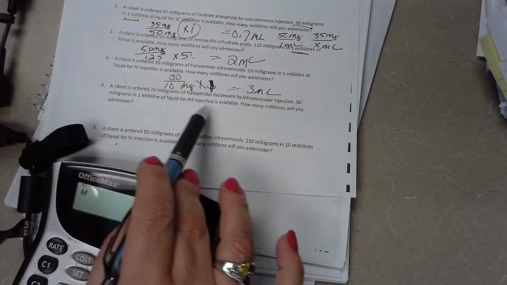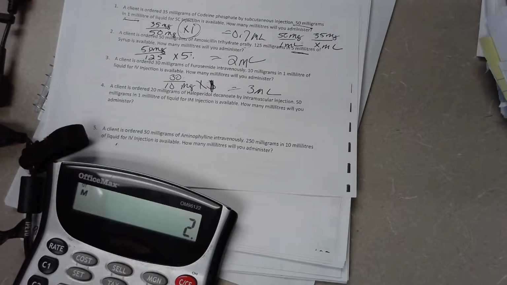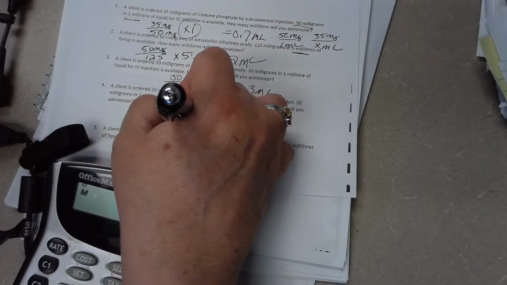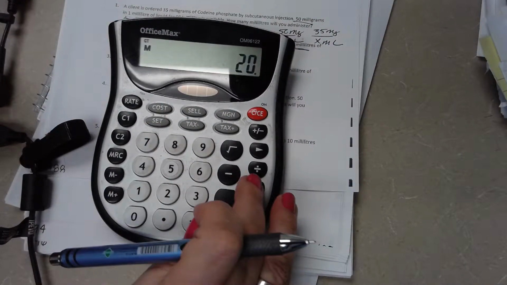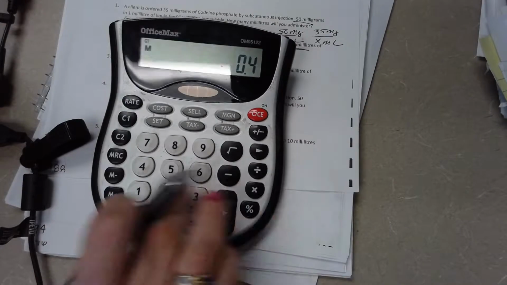Client has ordered 20 milligrams of haloperidol, 50 milligrams in 1 milliliter is available. So what you want is 20, what you got is 50 times 1. 20 divided by 50, 0.4 times 1 is still 0.4.